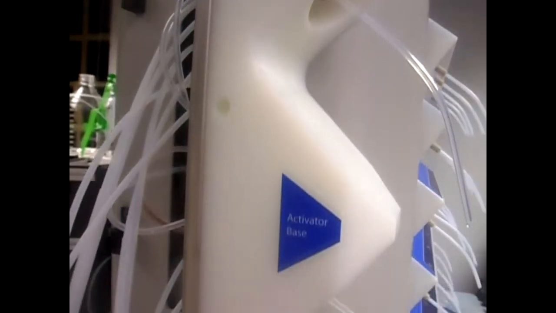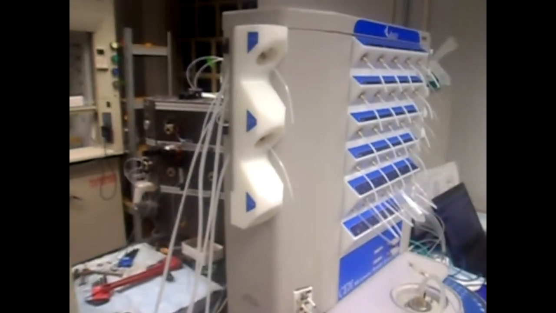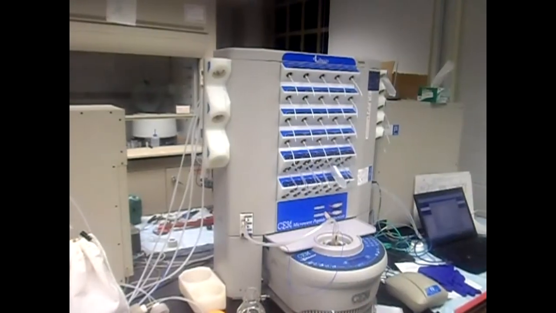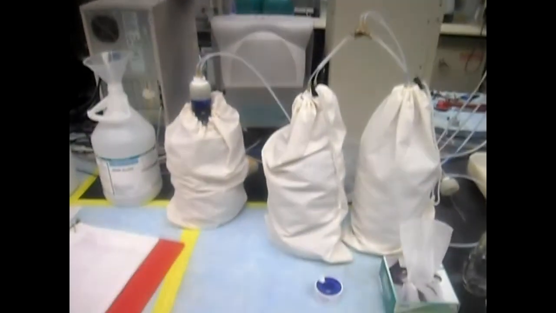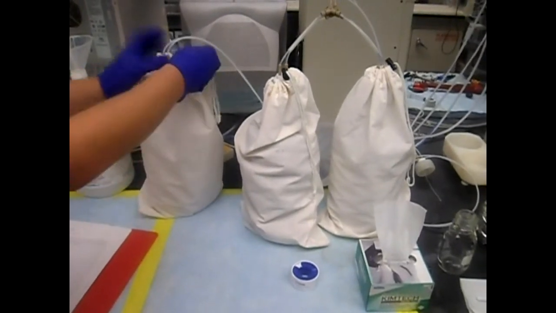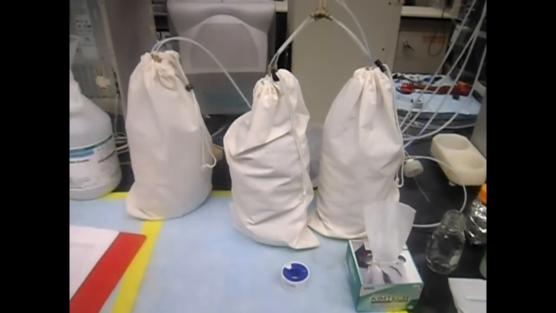Creation and attachment of activator and activator base, as well as other reagents, go through the same process. The instrument also needs a constant supply of NMP and dichloromethane. These solvents are attached to the side of the instrument through pressurized caps that attach to the solvent bottle directly.